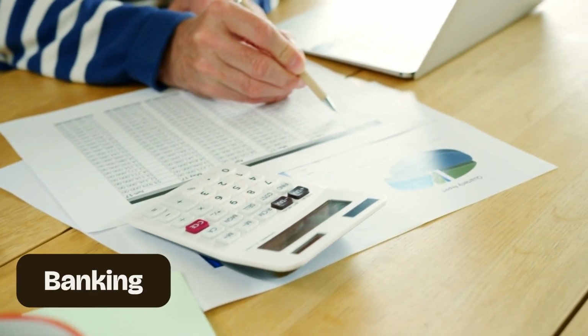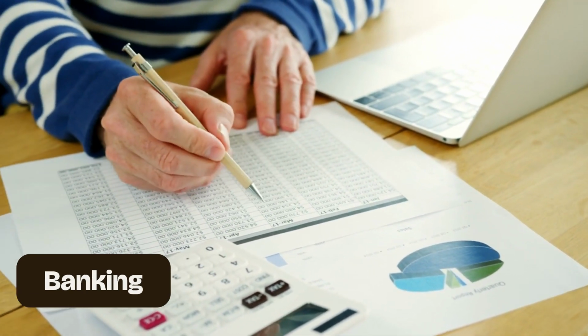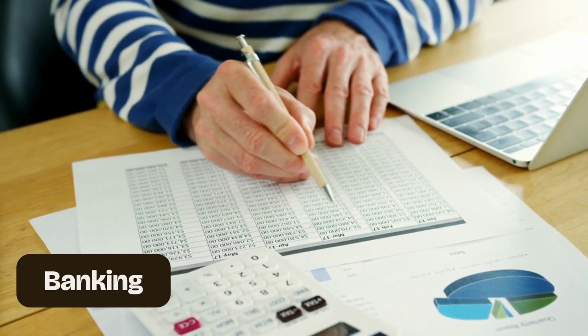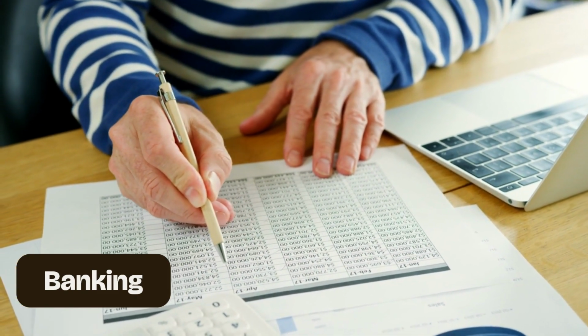Additionally, open a separate business bank account, use accounting software, and hire a bookkeeper. You can also consult other professionals such as accountants and chartered accountants to ensure compliance and optimize your tax strategy.